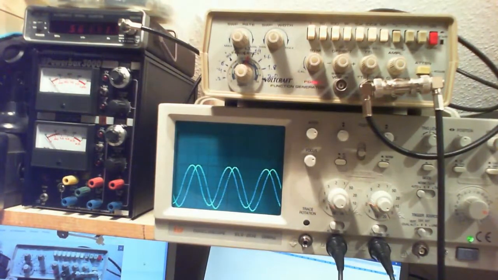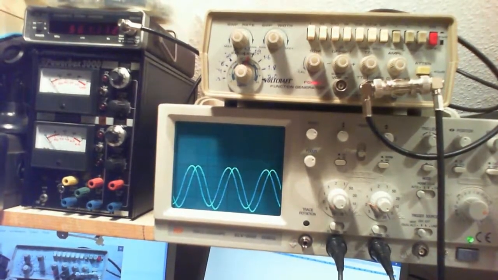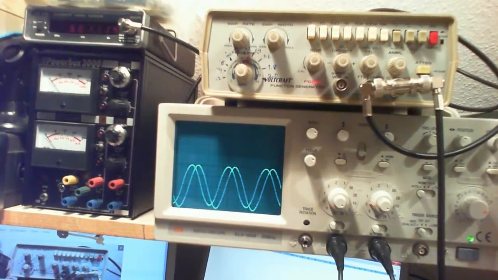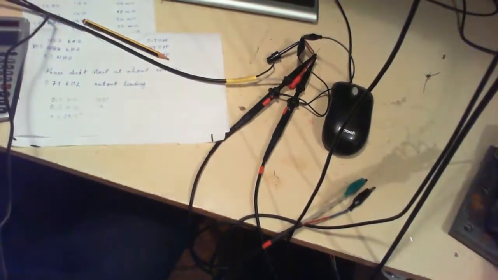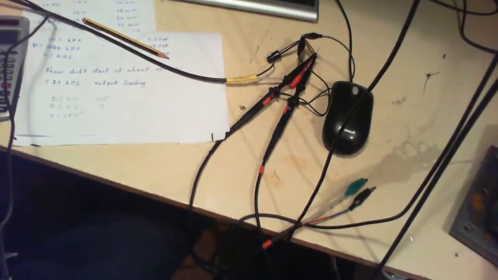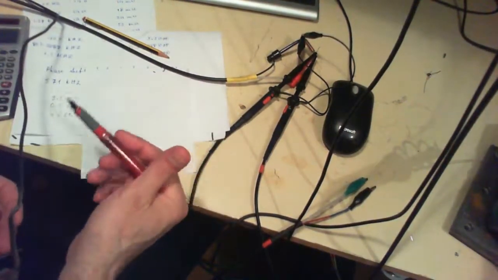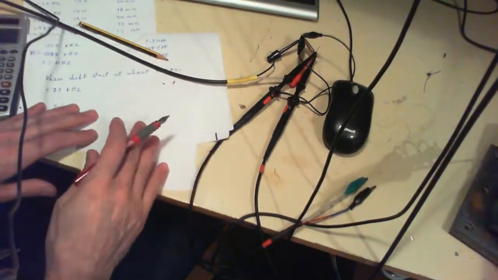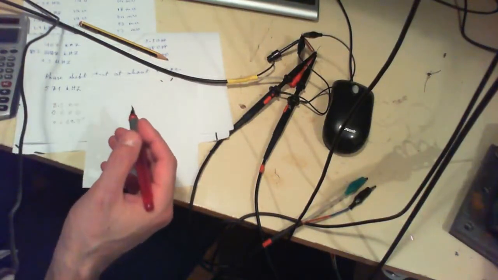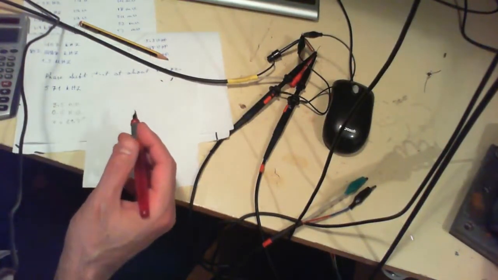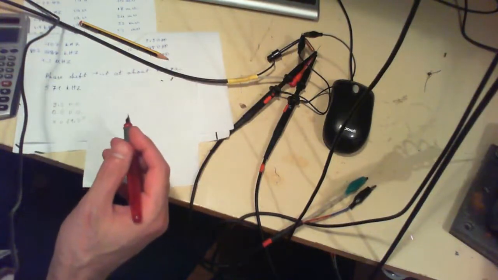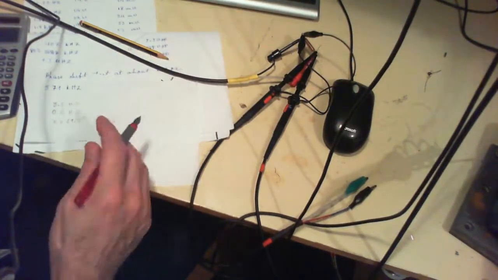Okay, if you didn't understand what I did here, let me do it over here. In order to calculate something like this, you can simply use proportions.